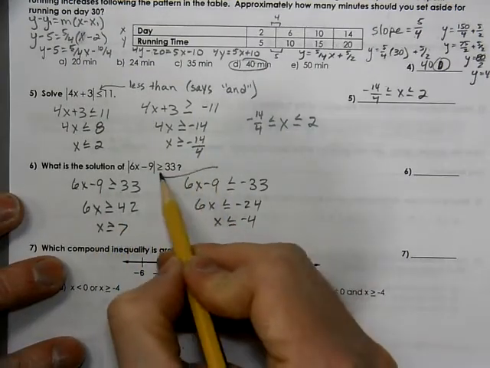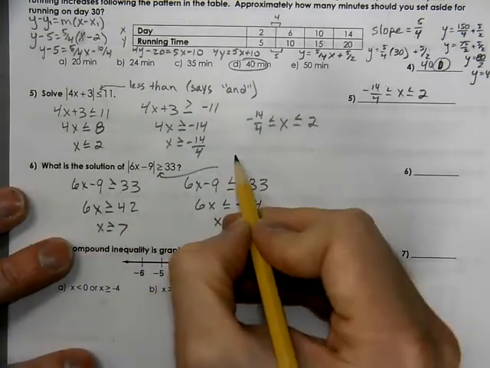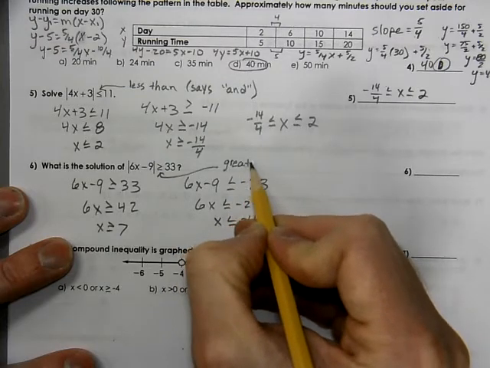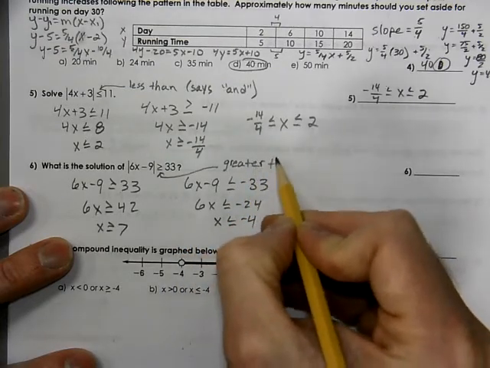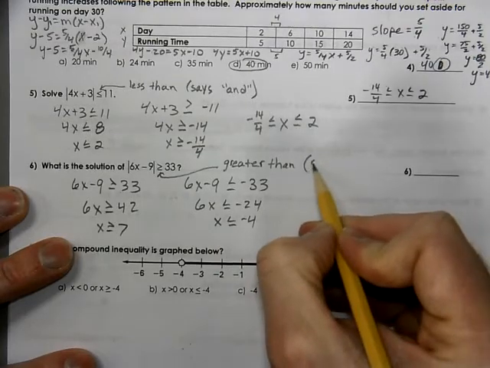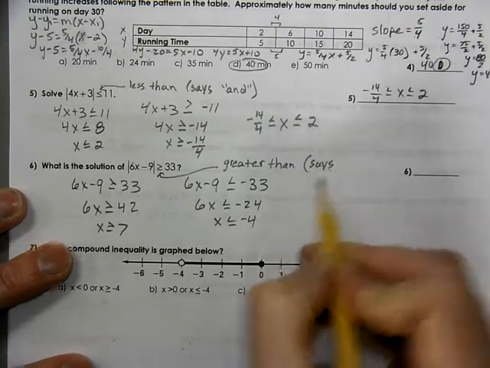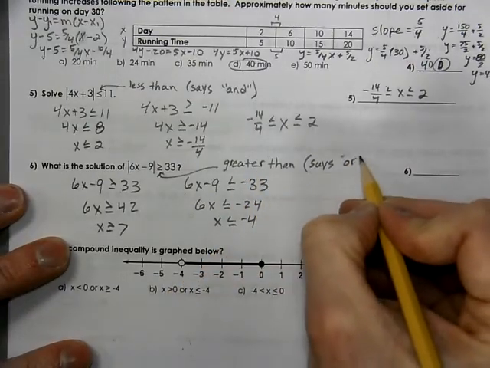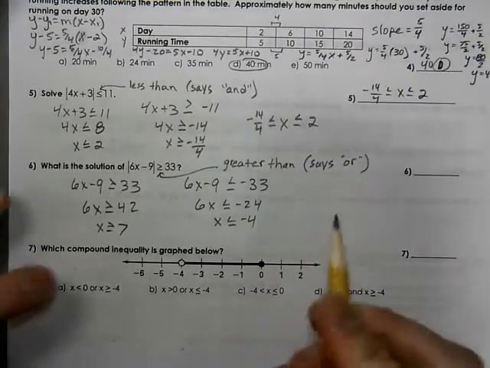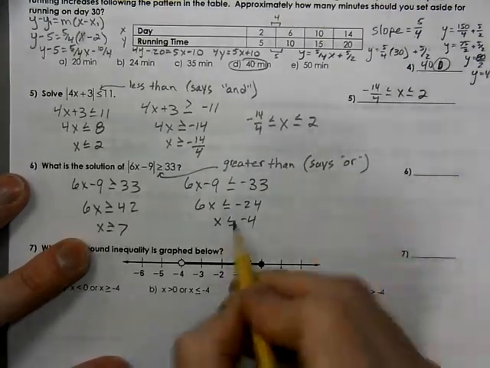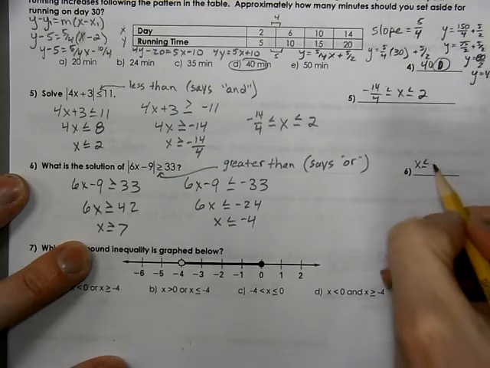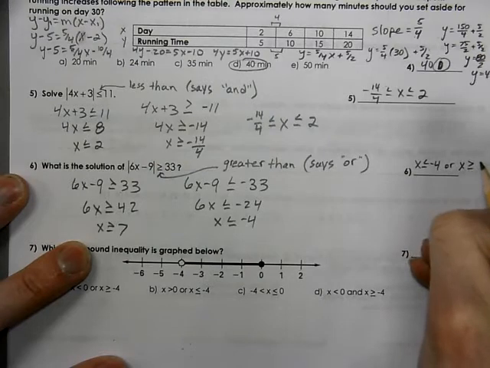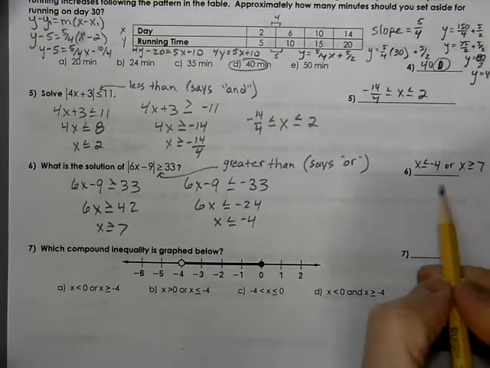If you look at this symbol, this inequality says greater than. It's an or statement. So if it's an or statement, you know that you're going to say x is less than or equal to negative 4, or x is greater than or equal to 7. It's not an and statement.